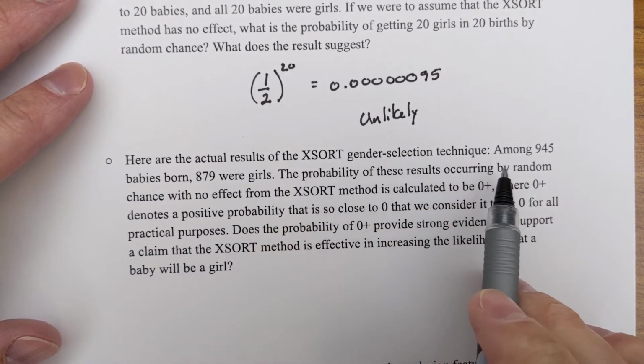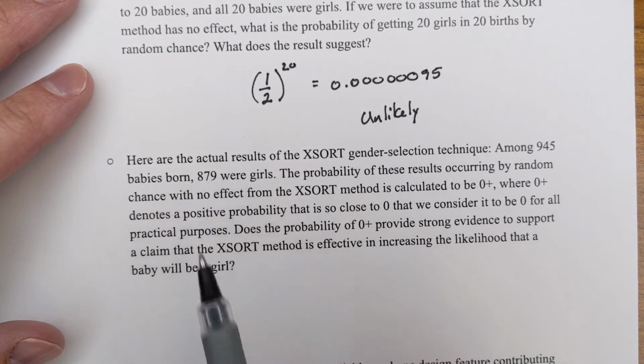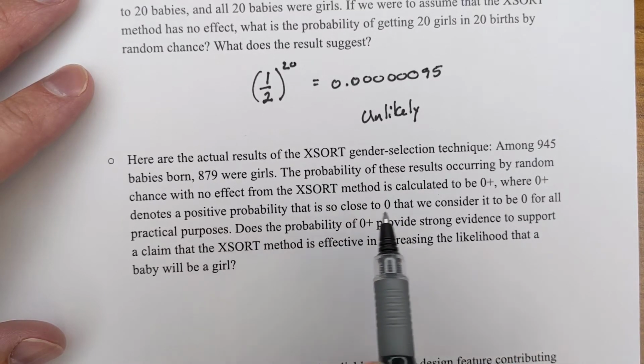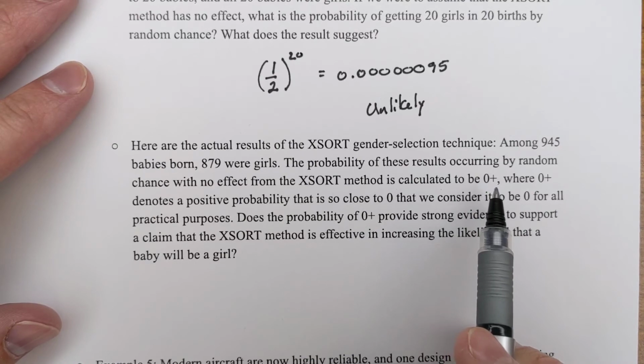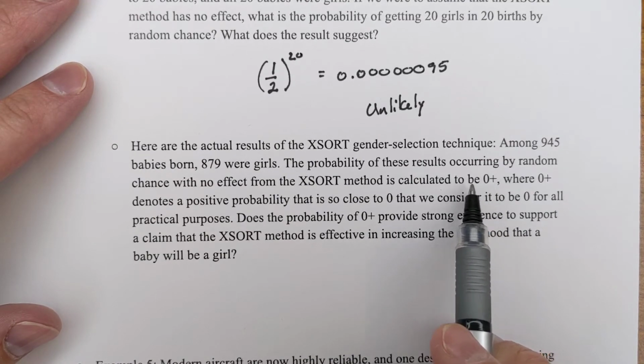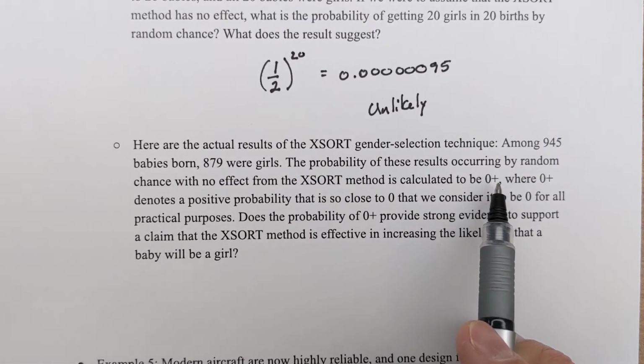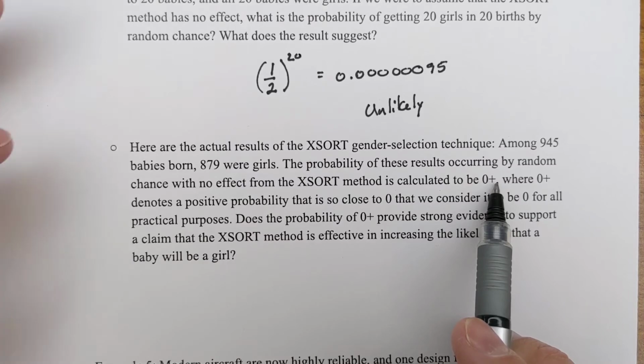So then it gives you the actual numbers here. 945 babies born, 879 were girls. The probability of these events occurring by random chance was 0+. Now this notation means there is a chance, it's just a positive number super close to 0. So there is a very, very small chance, but it might as well just be 0.